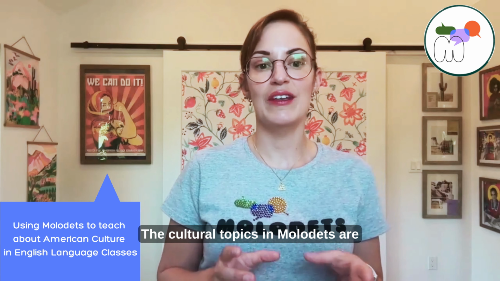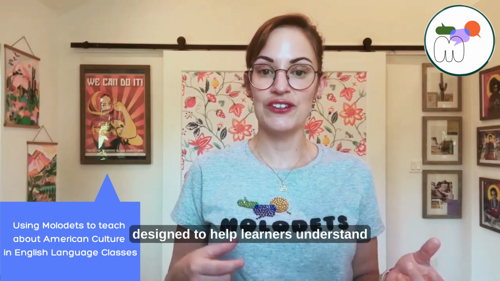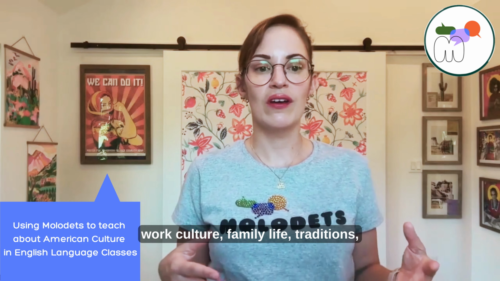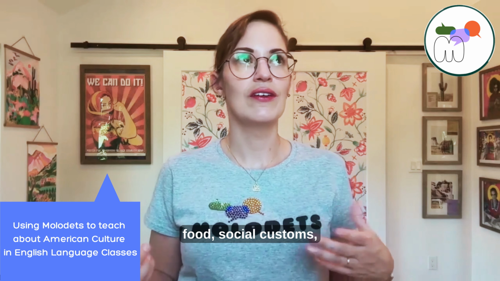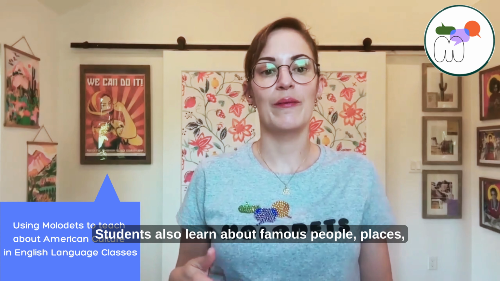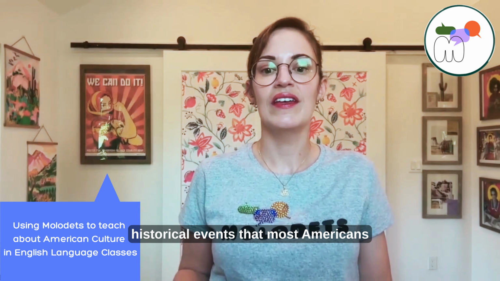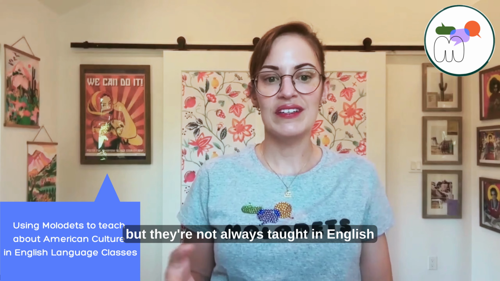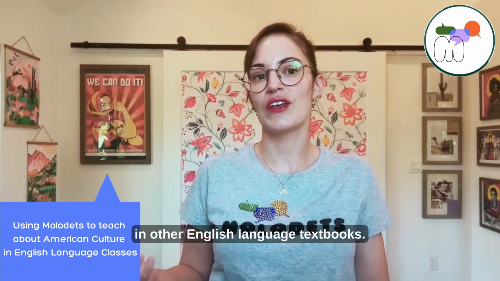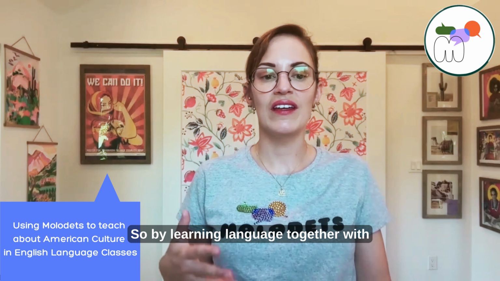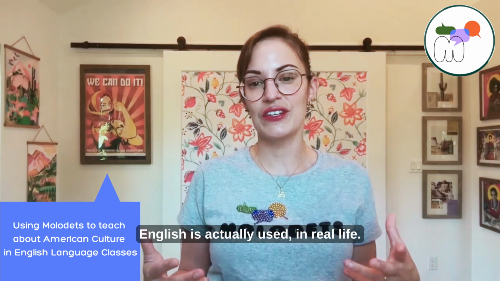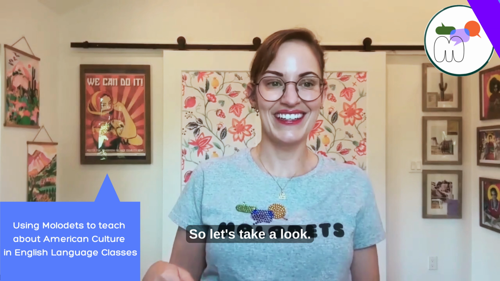The cultural topics in Molodets are designed to help learners understand real life in the U.S. That includes daily routines, work culture, family life, traditions, food, social customs, and so much more. Students also learn about famous people, places, historical events that most Americans would know, but they're not always taught in English classes in other countries, and you don't find them in other English language textbooks. So by learning language together with culture, students gain a deeper understanding of how English is actually used in real life. So let's take a look.